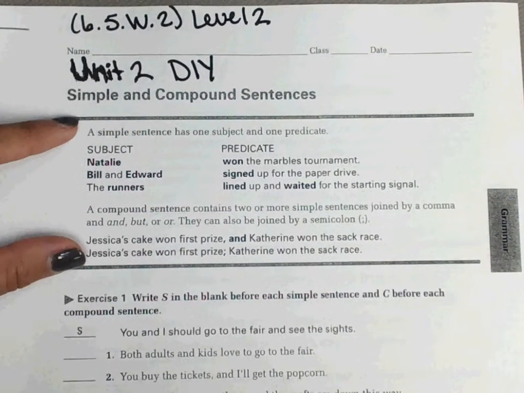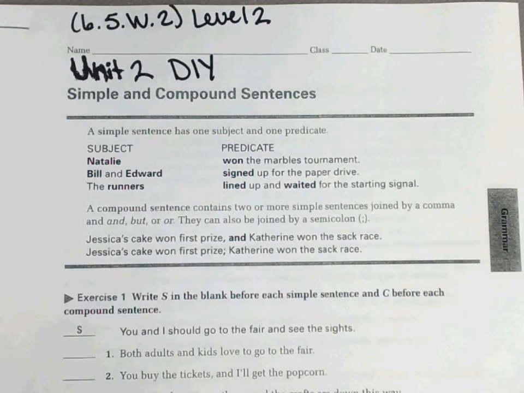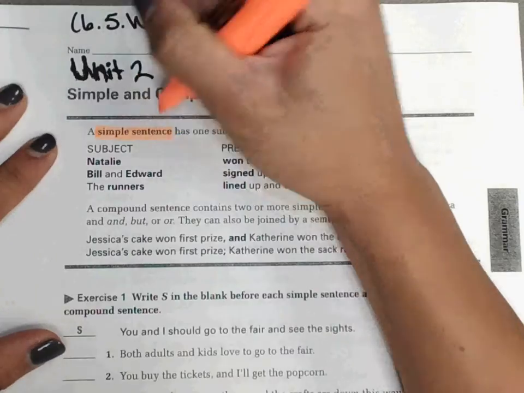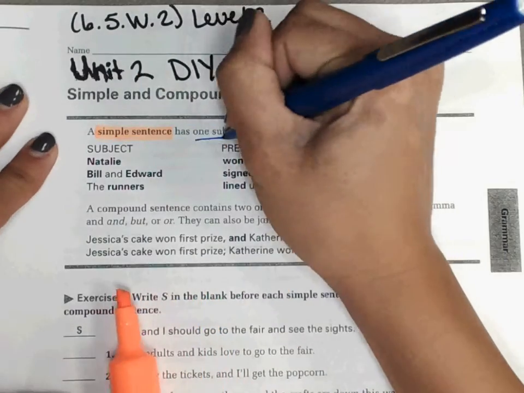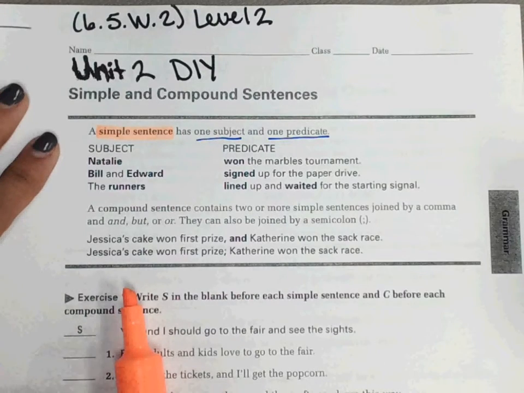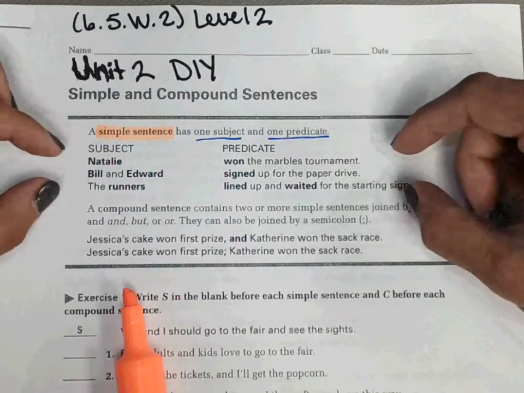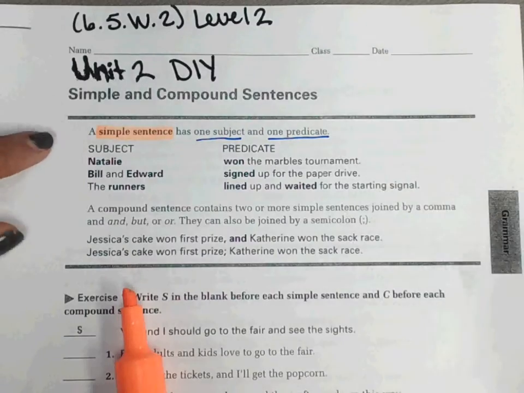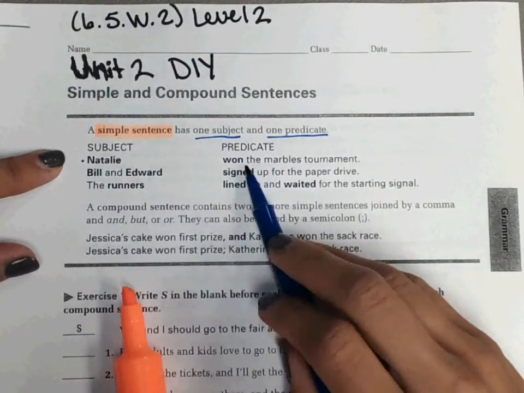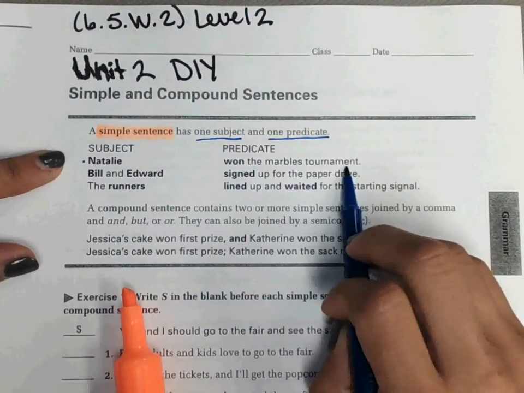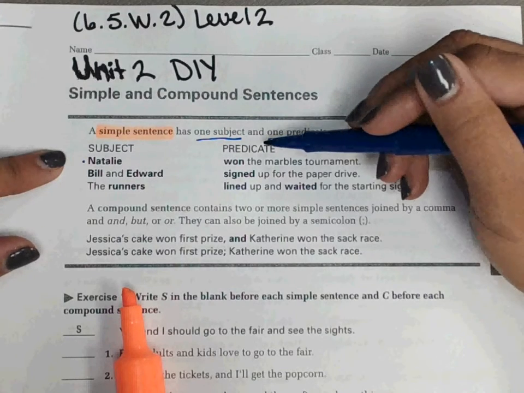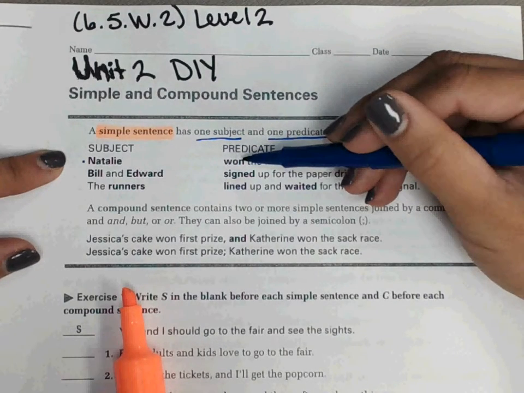Let's look at this very first part. It says, a simple sentence has one subject and one predicate. So let's look at our examples. This first one says, Natalie won the marbles tournament. Natalie is our one subject. The predicate is won.